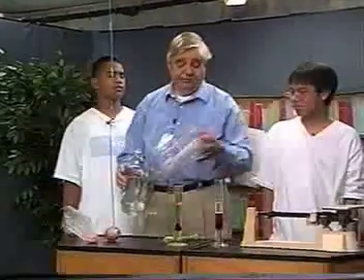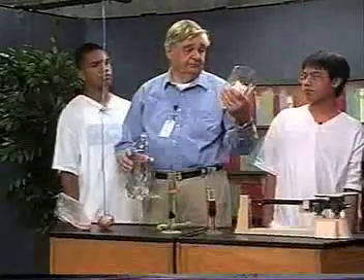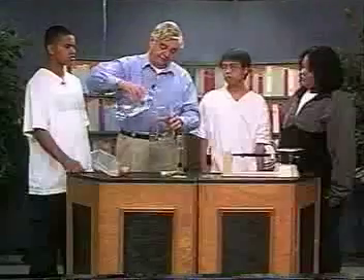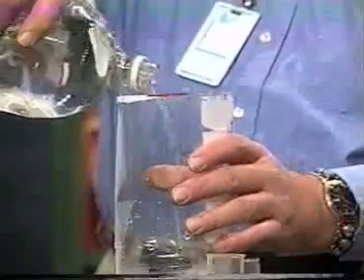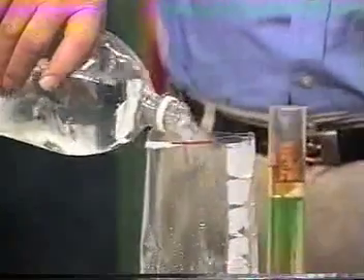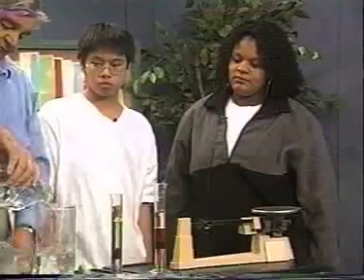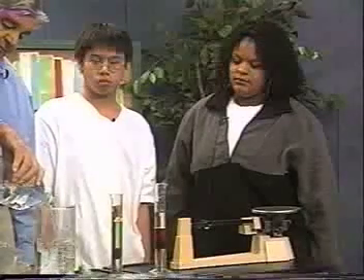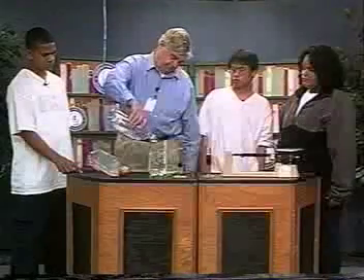I have some very scientific instruments, right? What is this? A bottle. An old plastic soda bottle, right? And this is just plain old water. I'm going to pour some water in this plastic soda bottle, about that much, so we don't make too much of a mess.